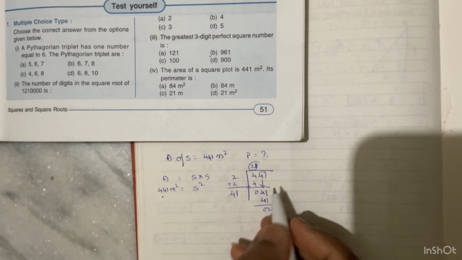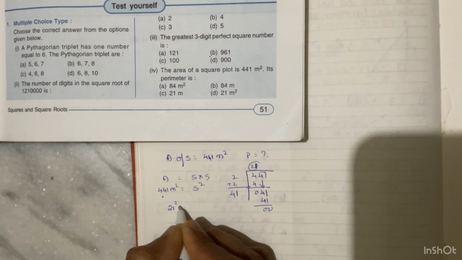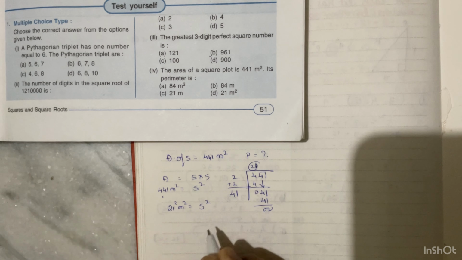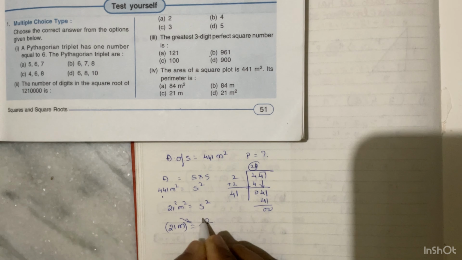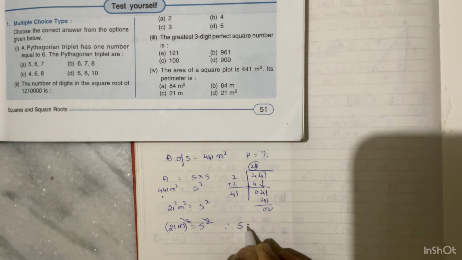So the square root of 441 is 21. So 21 meter square equals s square. Okay, now this square I'll take common. So what is left? 21 m, I'm just writing like this, s. Okay, now this square gets cancelled. Therefore, one side of the square we found, that is 21 meter.